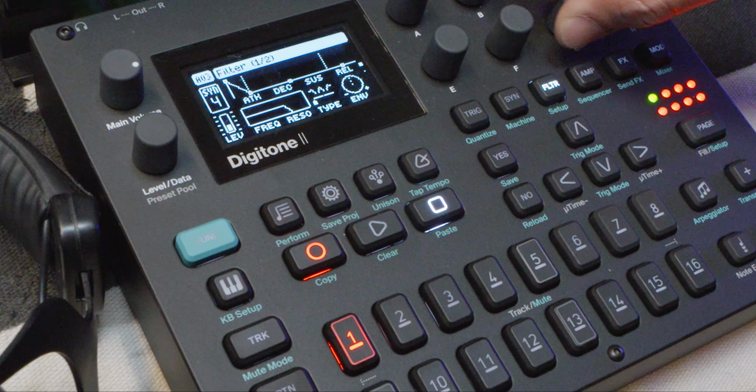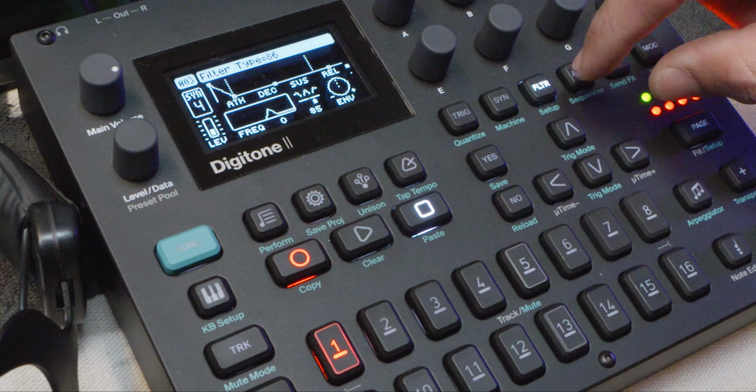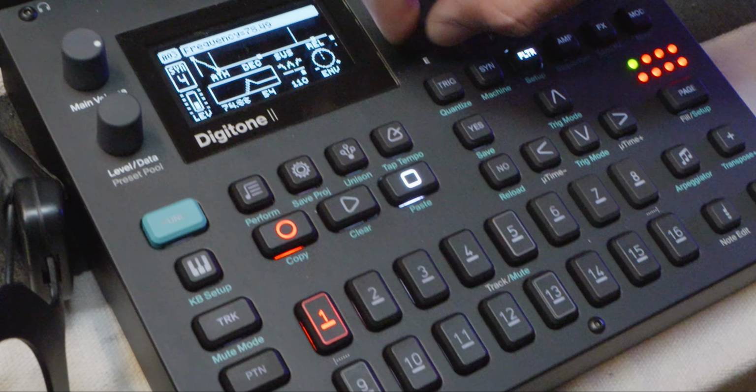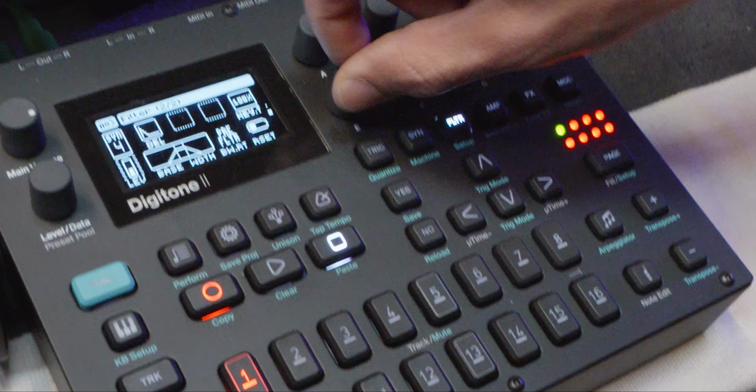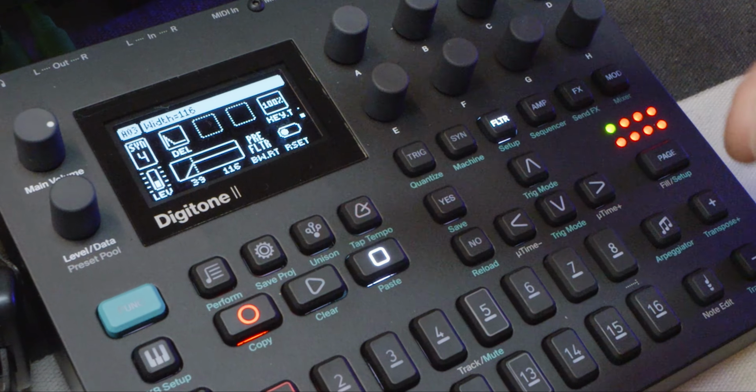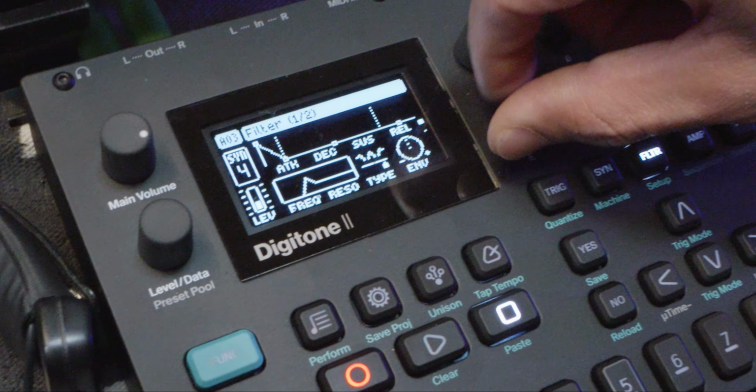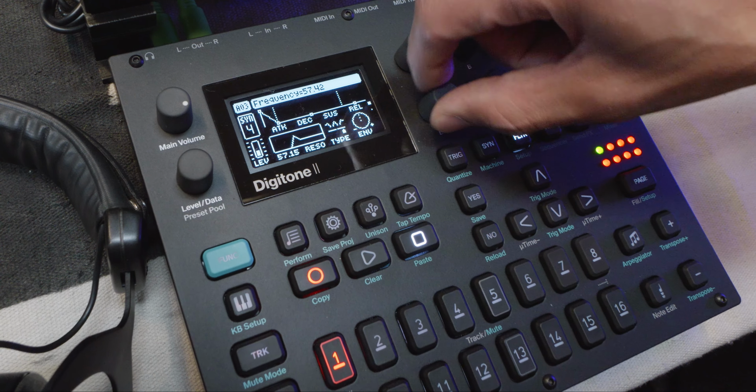So we have, for example, our multimode filter here, but say we wanted to do something creative, we can jump over to the second page and do something corrective and get it sitting in the mix well, but still have that fun creative side to this.